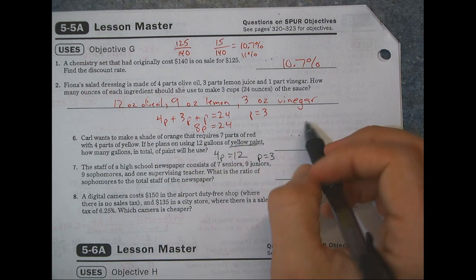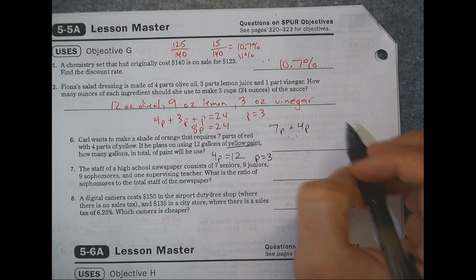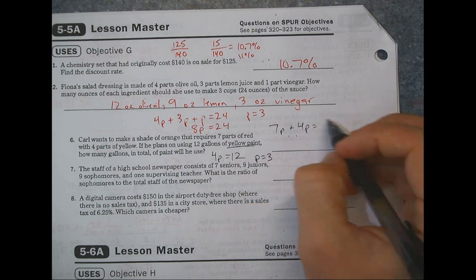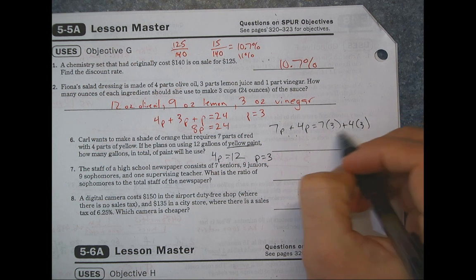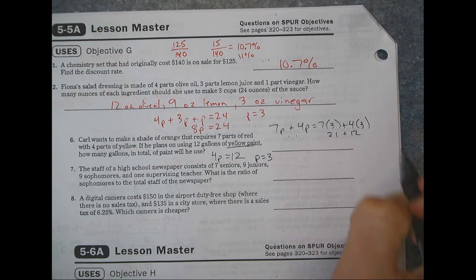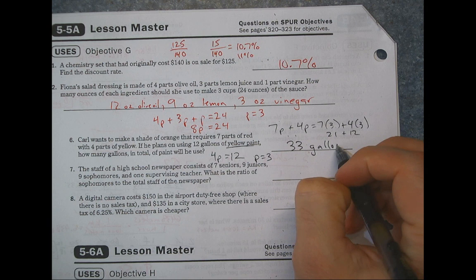And if you want to find the total now, you have 7 parts red plus 4 parts yellow. And so we're going to go ahead and drop that number in now. Each part is worth 3. So it's 21 plus 12. This gives us a total now of 33 gallons.